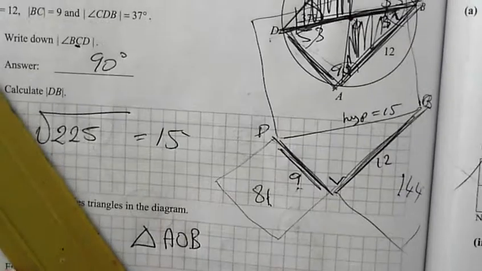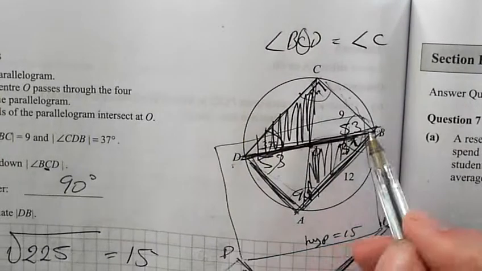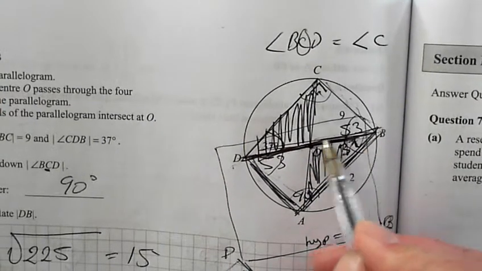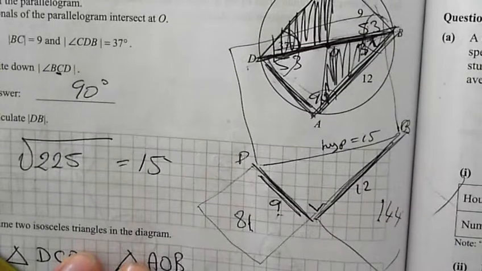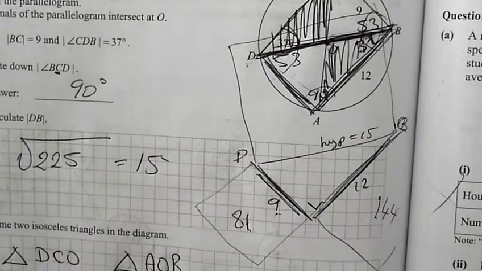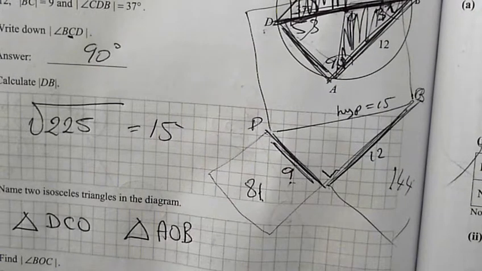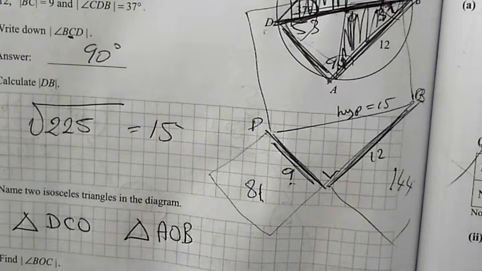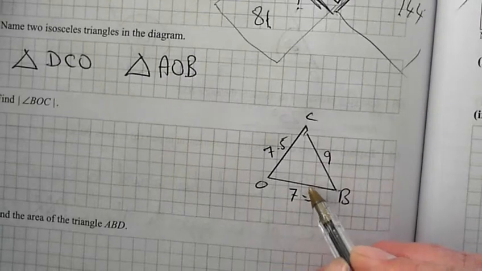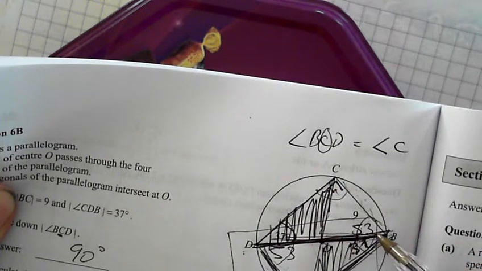So that was 9. And I do know the diameter, the full distance across there, is 15. So what's half that distance? Give me the radius. That'll be 7.5. And this is a radius as well, 7.5. What else do I know? So this is an isosceles triangle. This is 7.5 and this is 7.5.